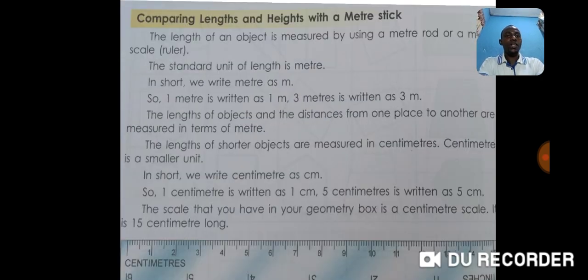The length of an object is measured by using the meter rod or a meter scale, which is the ruler. Standard unit of length is meter. In short, we write meter as m. So 1 meter is written as 1m. 3 meters is written as 3m. The lengths of objects and the distance from one place to another are measured in terms of meter.